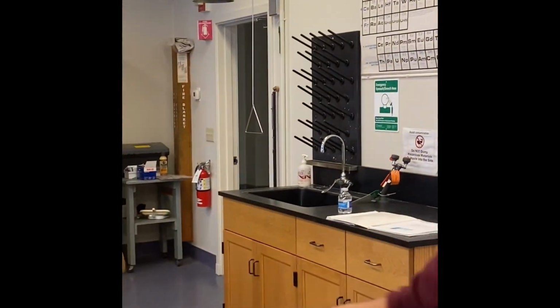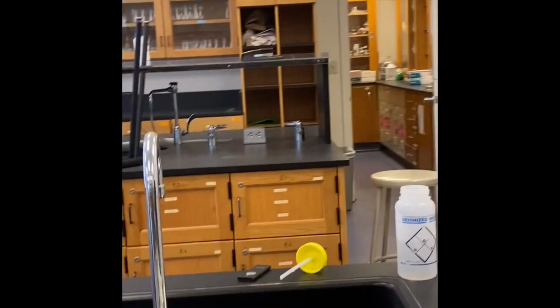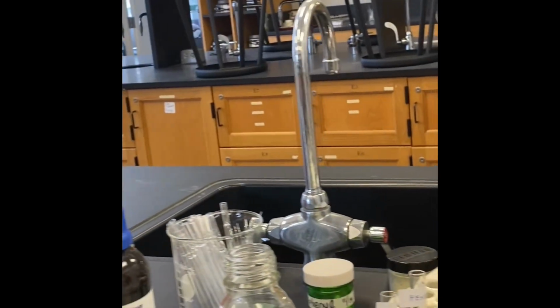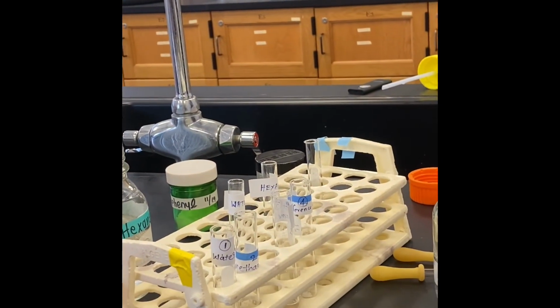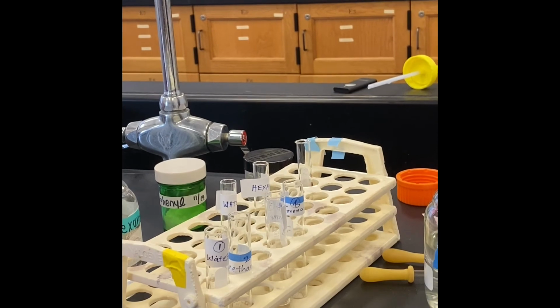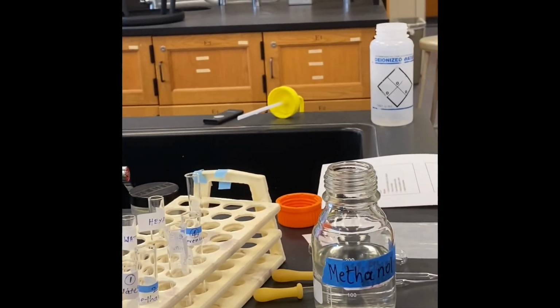So that completes one compound, and you are supposed to do the other ones, malonic acid and benzophenone, the same way. Take those compounds in the test tubes, add the solvents, and check the results.